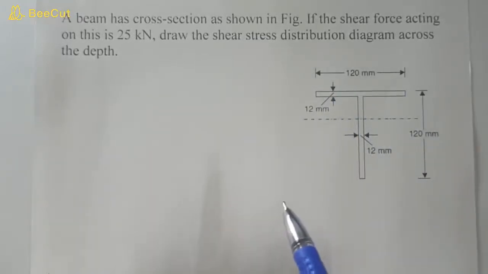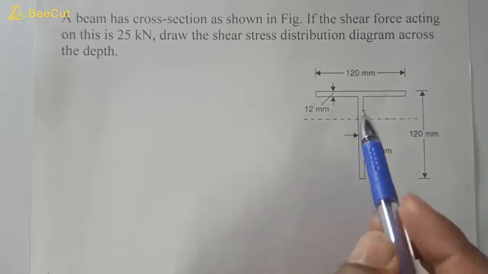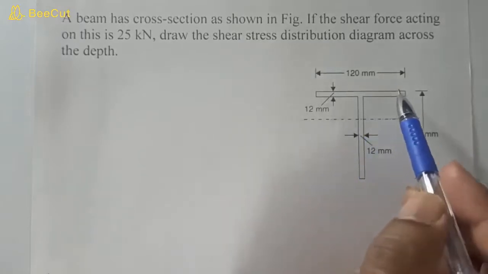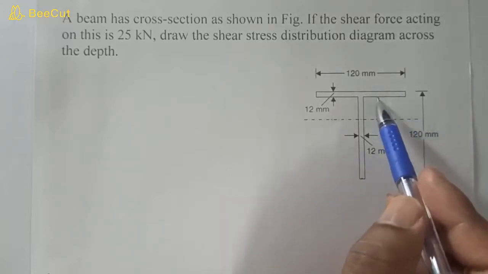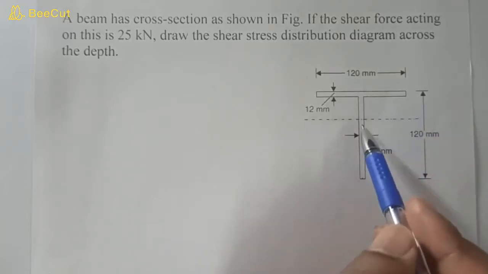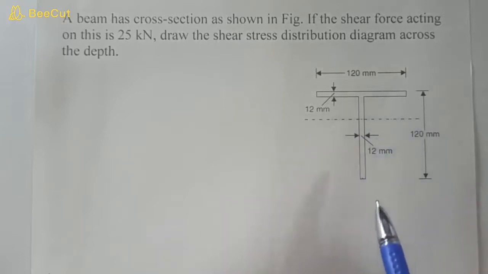So we have to draw the shear stress distribution diagram. We have to find shear stress at extreme points, at this point and this point, then at the flange and at the web, then at the neutral axis and at the point where it is maximum.